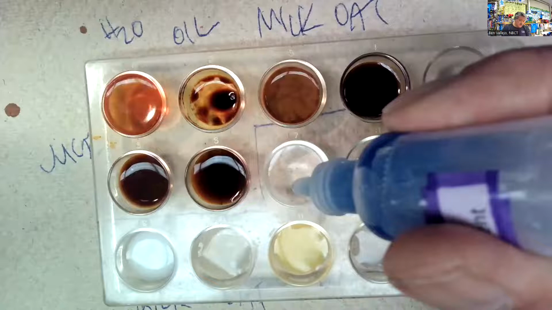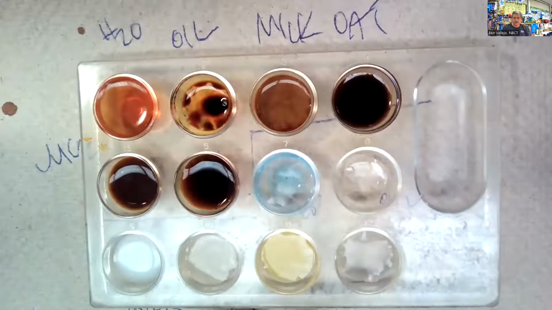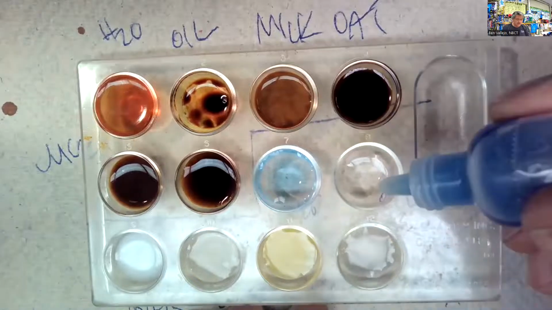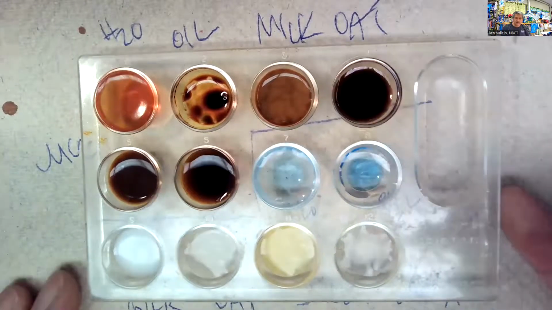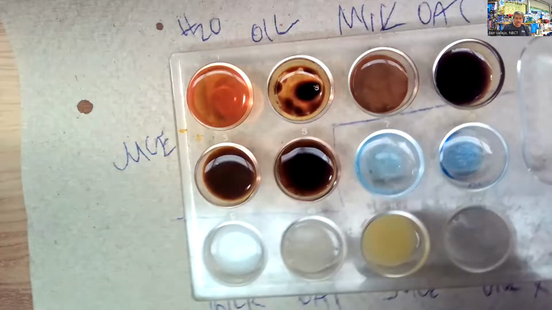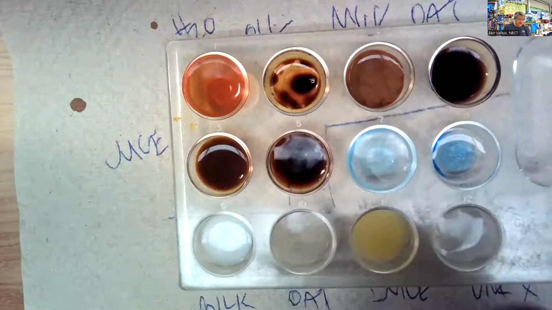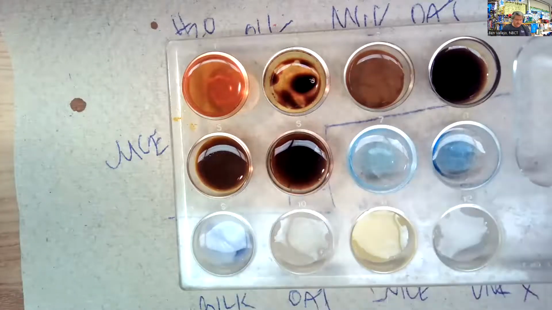First, the water. 1, 2, 3, 4, 5. Remember, we're looking for a purple color. There's oil. 1, 2, 3, 4, 5. Okay, pretty blue so far. Is there protein in milk? So check that out. 1, 2, 3, 4, 5.